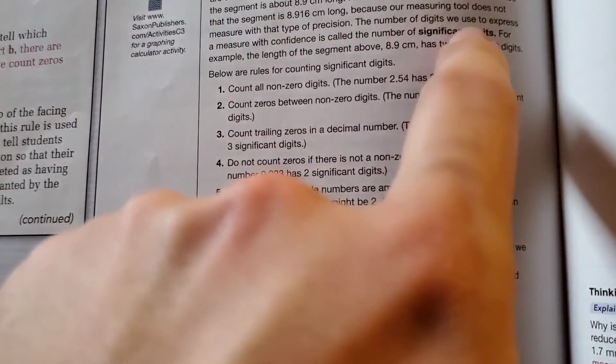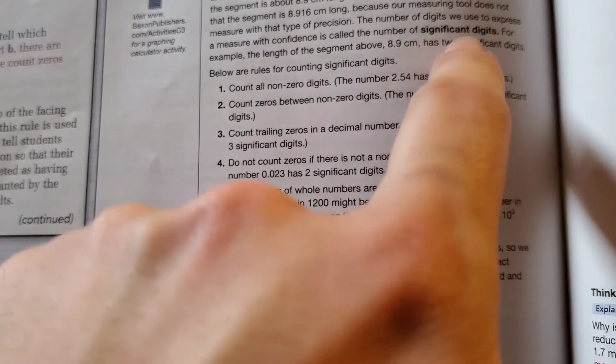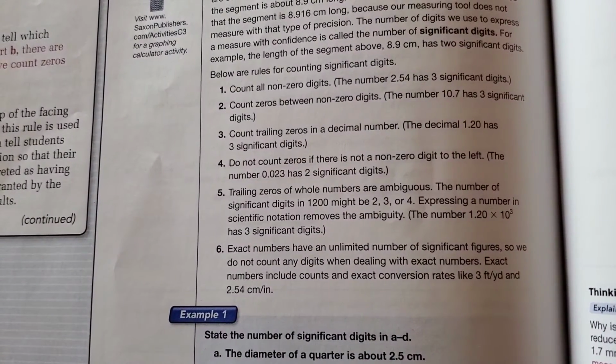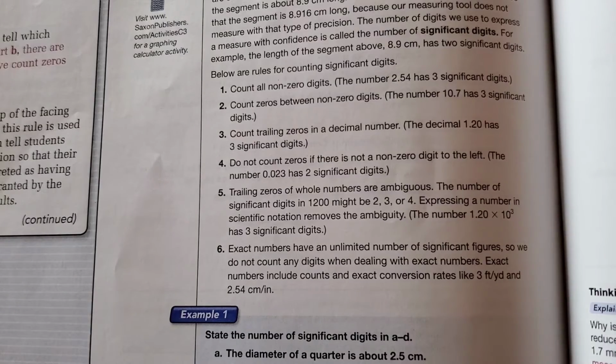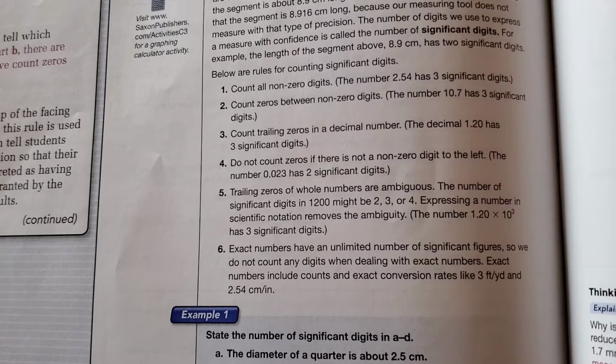It says the number of digits we use to express a measure with confidence is called the number of significant digits. So what they're trying to say is that significant digits are what we usually use to say confidently that that's the answer you should get.